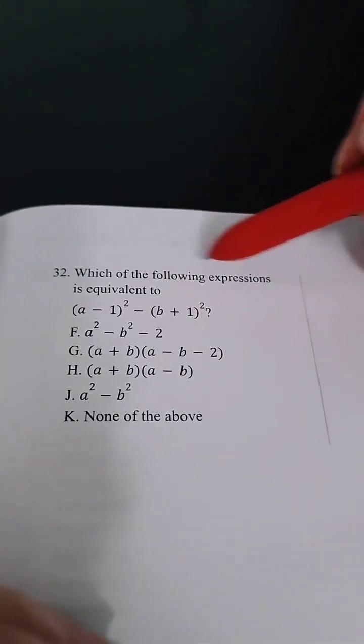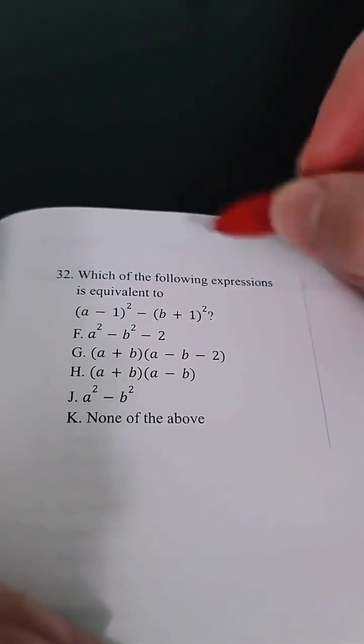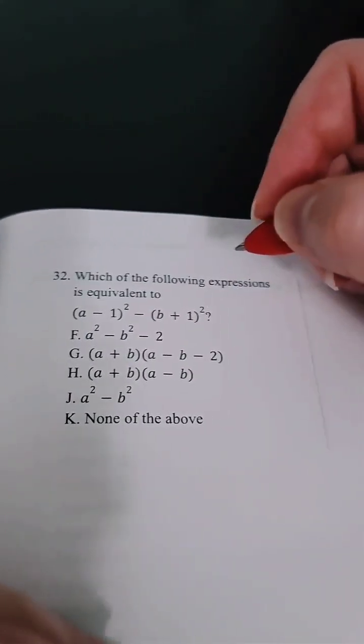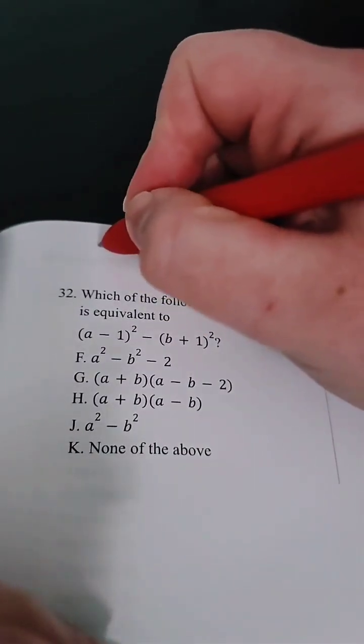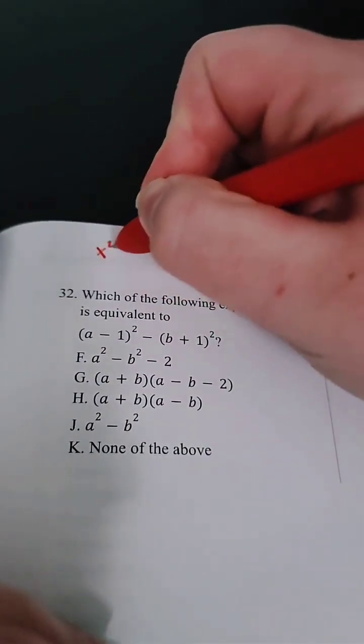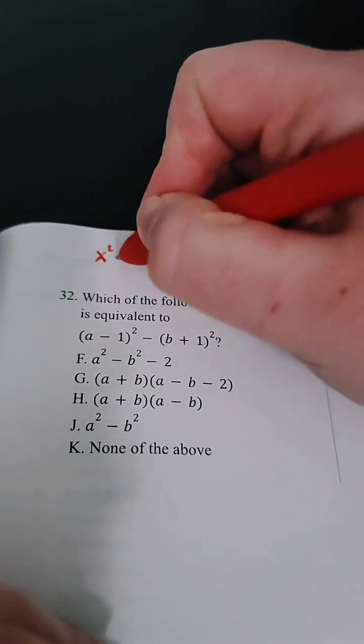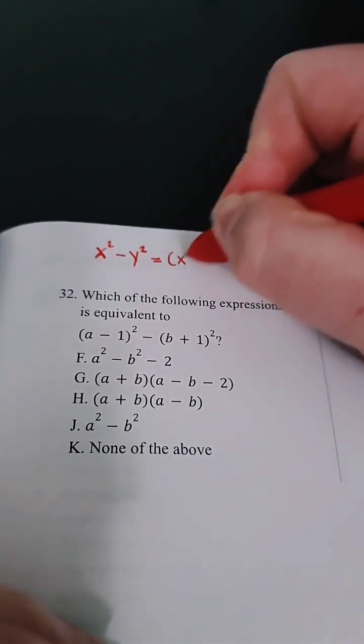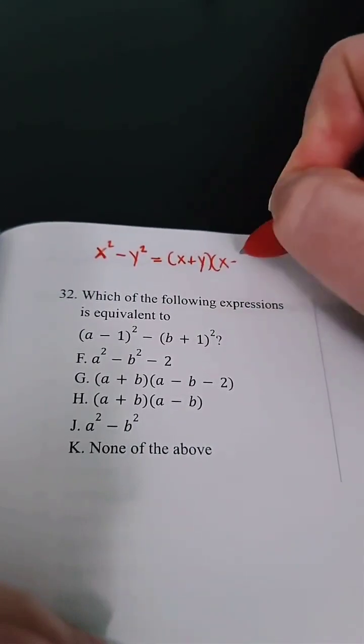So number 32, which of the following expressions is equivalent to all of this? Okay, so let me think really quick. This is that formula that says x squared minus y squared is equal to x plus y times x minus y.